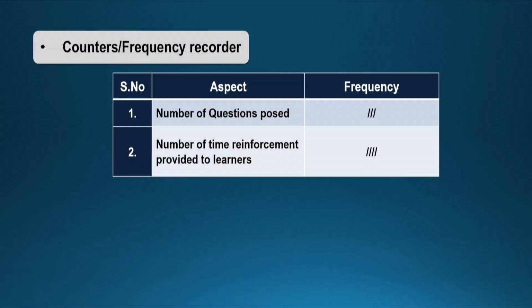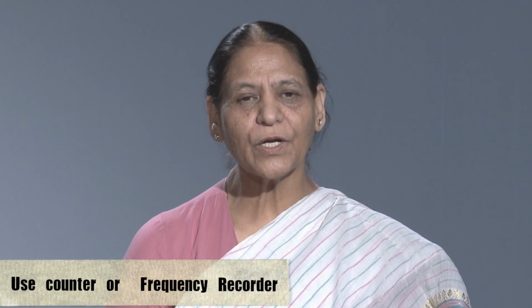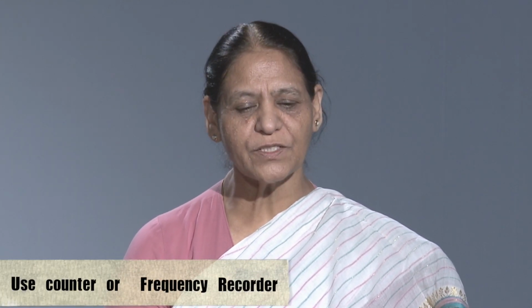So you can see, if you are interested in quantifying any activity which is undertaken by the teacher in the class, you need to record it in terms of the frequency or the counters. So you can use counters or frequency recorder.